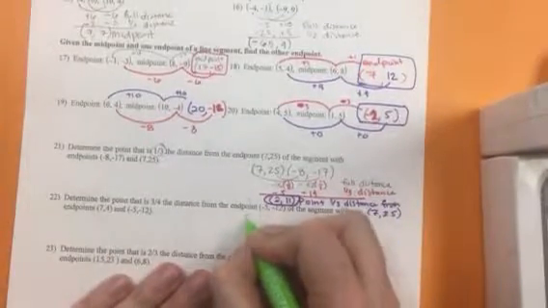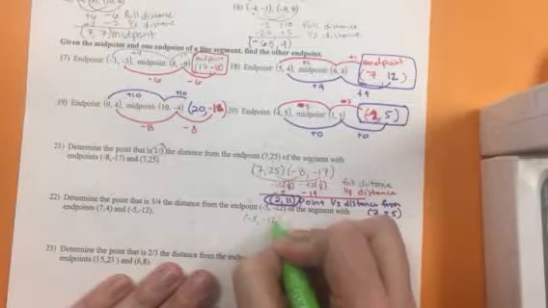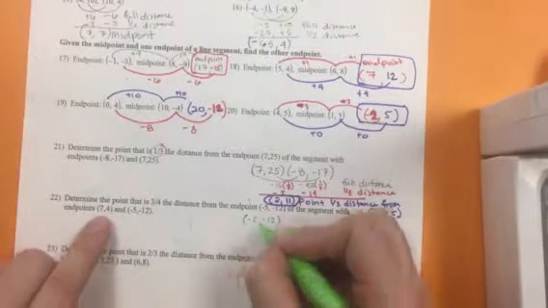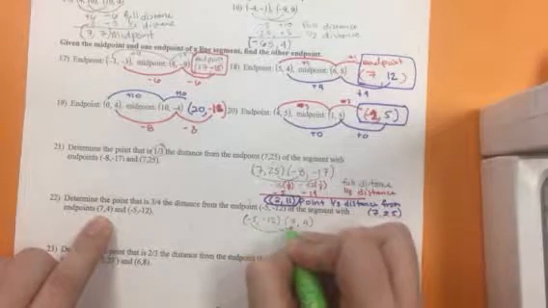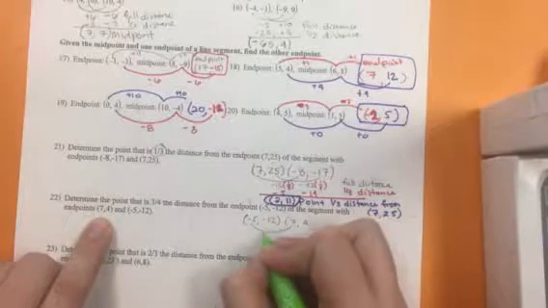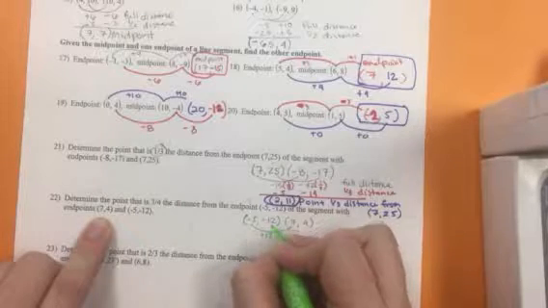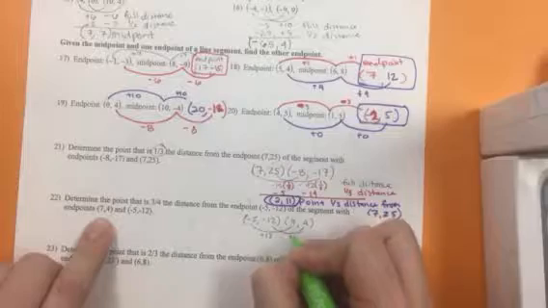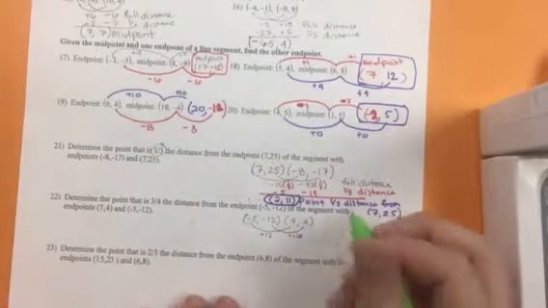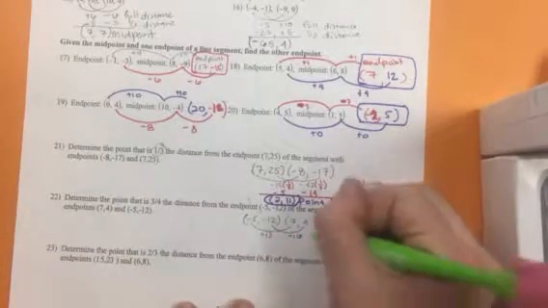Next, we have -5, -12 as our starting point, which means it goes to 7, 4. When I find the distance between -5 and 7, we have +12. -12 all the way to 4 means that we are adding 16. This is the full distance.